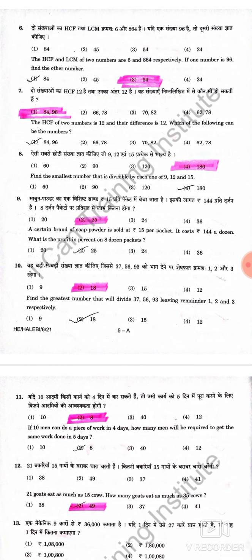Question number 7. The HCF of two numbers is 12 and their difference is 12. Which of the following can be the numbers? And the answer is option number 1. Question number 8. Find the smallest number that is divisible by each one of 9, 12 and 15, and the answer is option number 4.